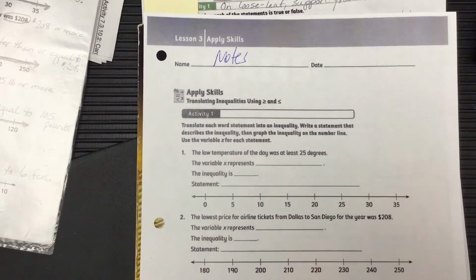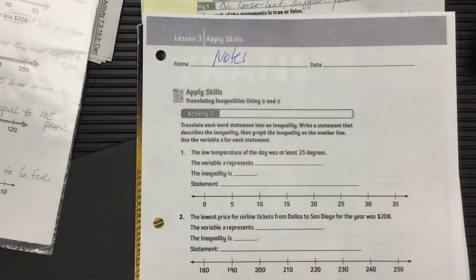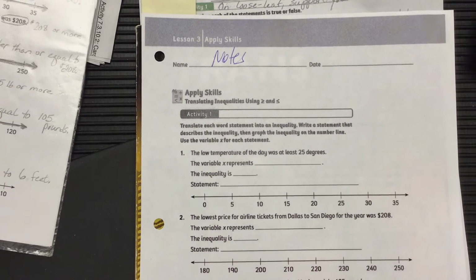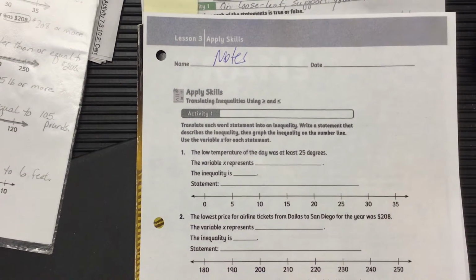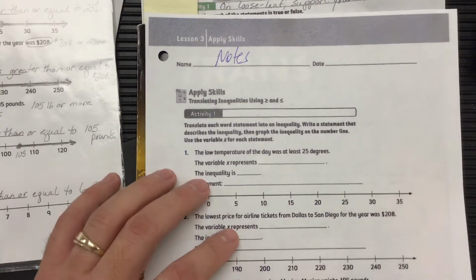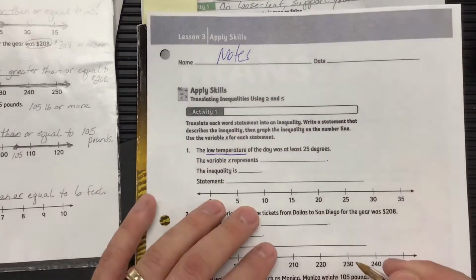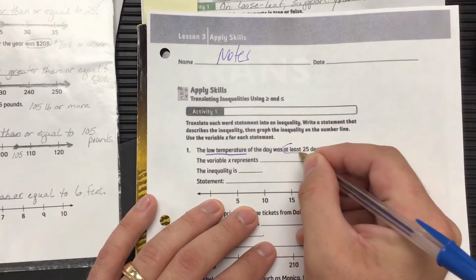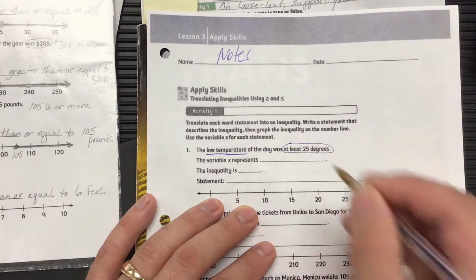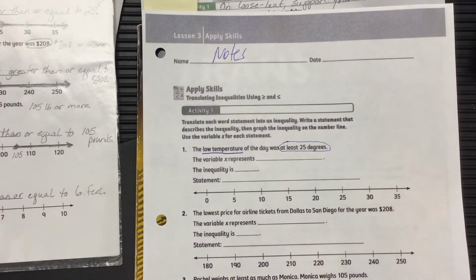All right, it says translate each word statement into an inequality. That means in my answer, I need to have a greater than or less than sign, maybe equal to. Okay, the low temperature. Going to underline that. At least 25 degrees. So what does that mean? What does at least mean?